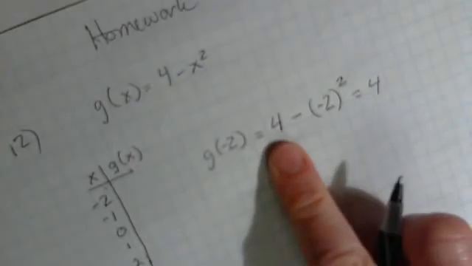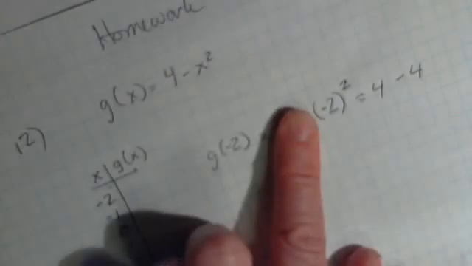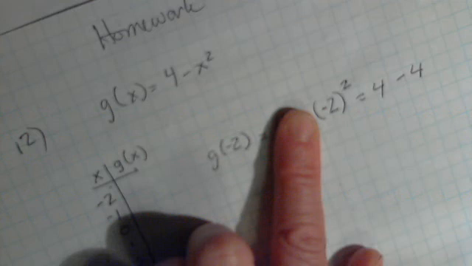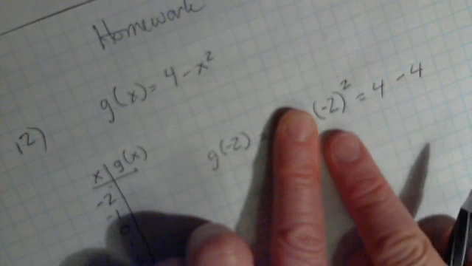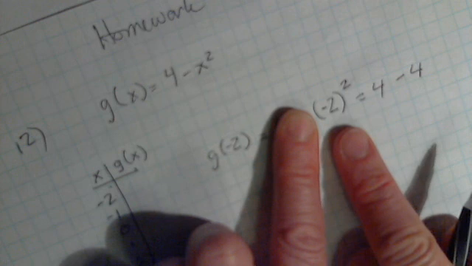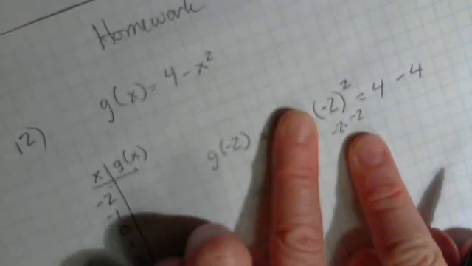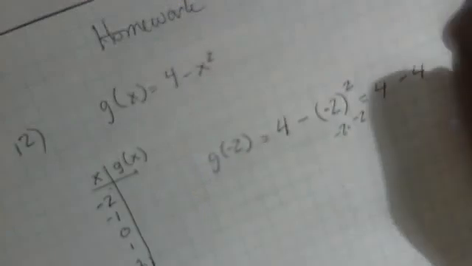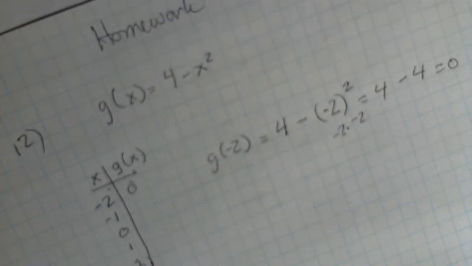So we will get 4, that's this 4, subtract the 4 we get when we multiply -2 by itself, -2 squared. If you try this in your calculator and you don't use the parentheses, your calculator will tell you the wrong thing. It will tell you -4. But you know that this is really -2 times -2, which is a +4. And 4 minus 4 is 0. So the input -2 gives the output 0.